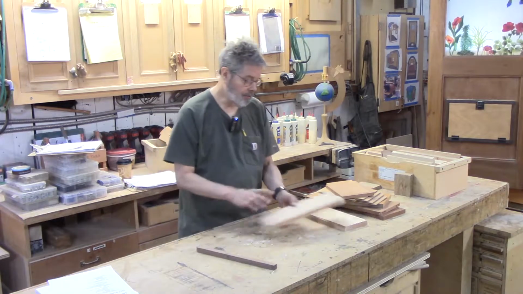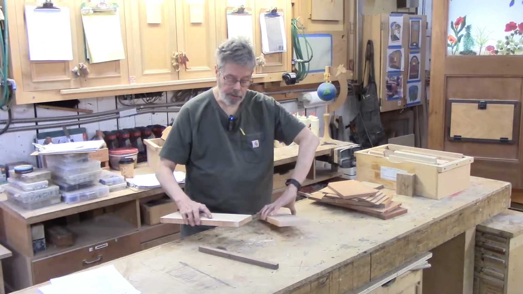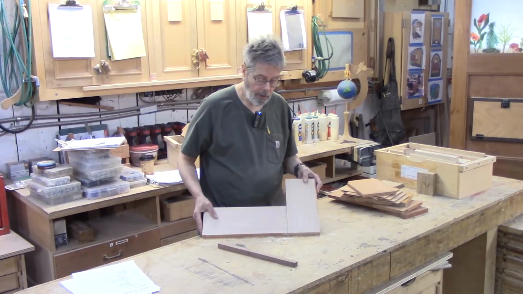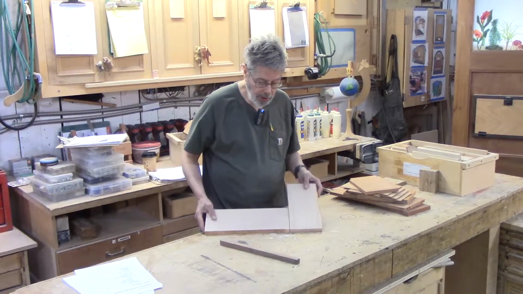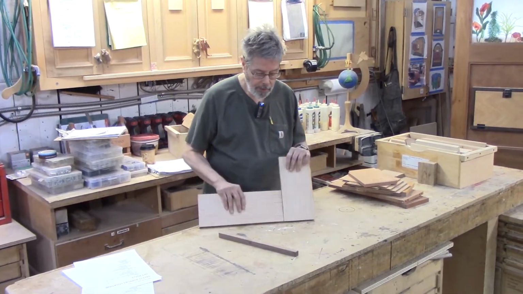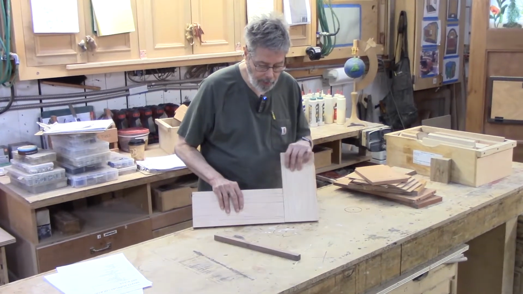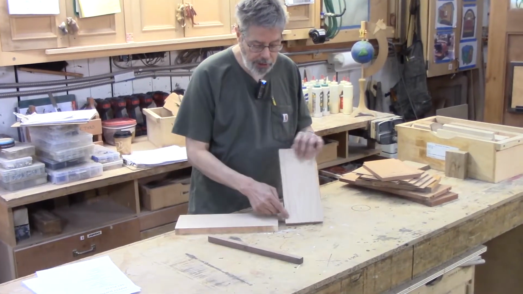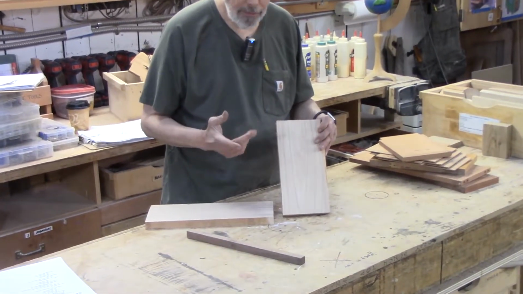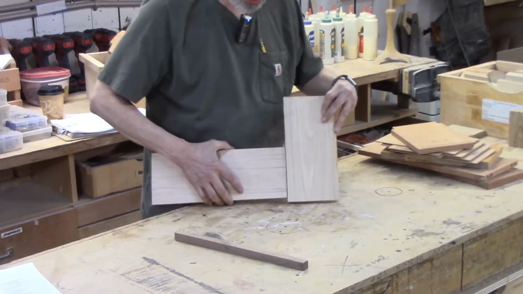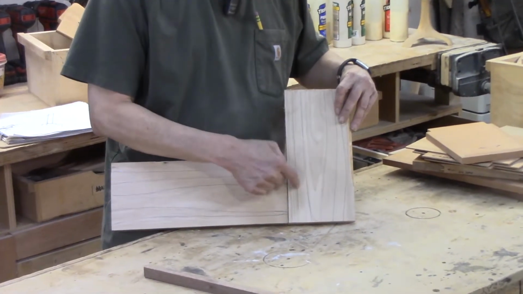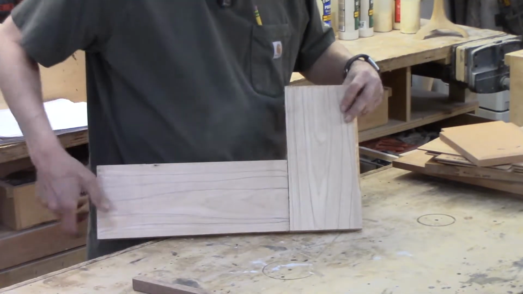Grain opposition is in the case of two pieces being joined, one of the two pieces having the grain 90 degrees to the other piece. This would be a butt joint. This piece, the wood, is not expanding or contracting in this direction, because it doesn't. This piece is expanding and contracting in that direction in opposition to this. So they're fighting each other.